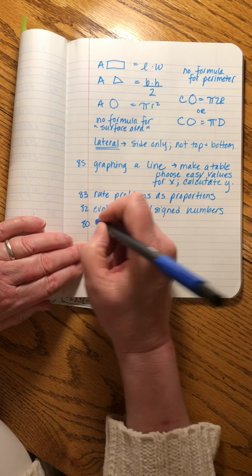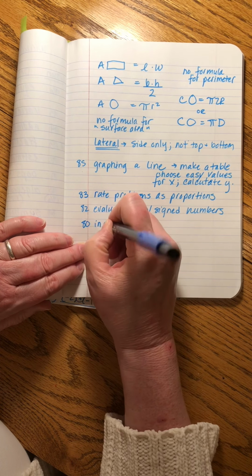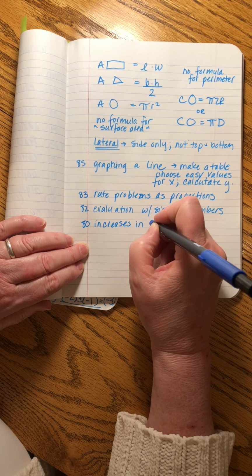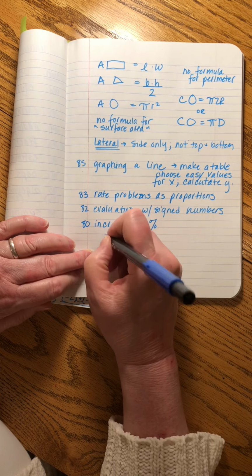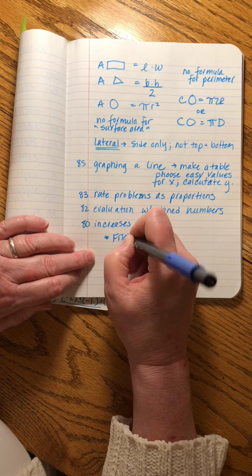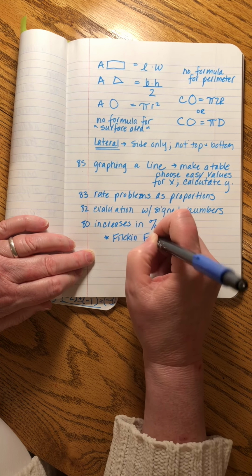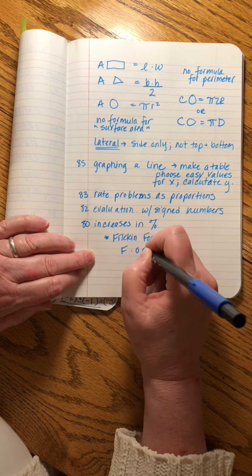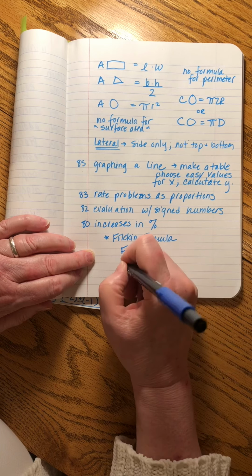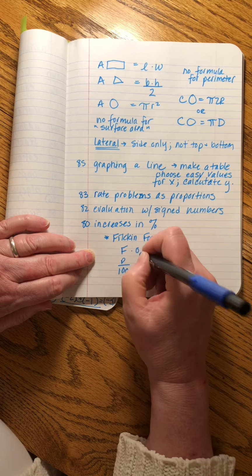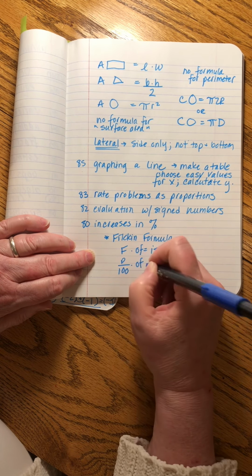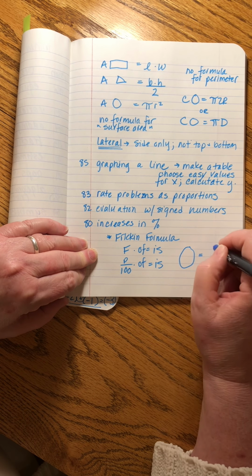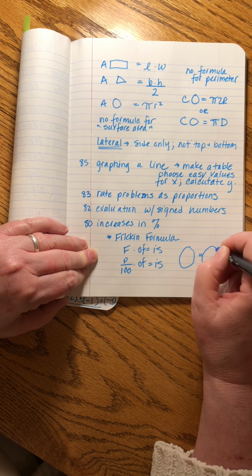80, increases in percent. Okay, these are formula problems. F times of equals is, or more likely, P over 100 times of equals is. Remember, my darling students, that these would be the kinds of problems where we would have a little picture, right?